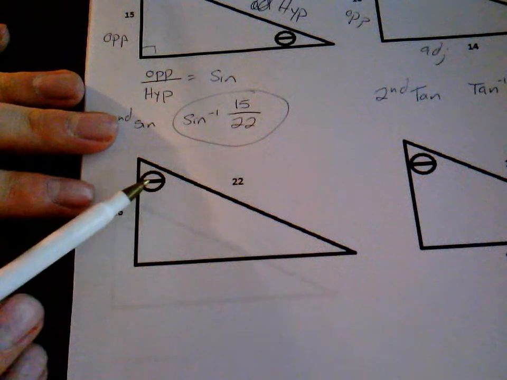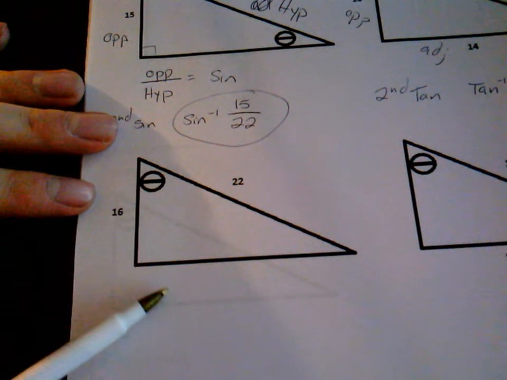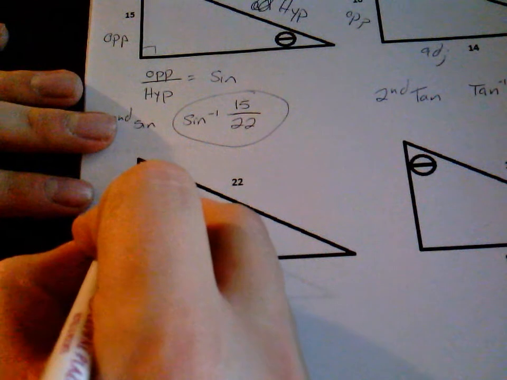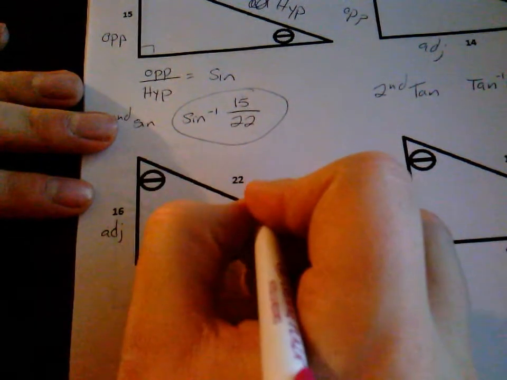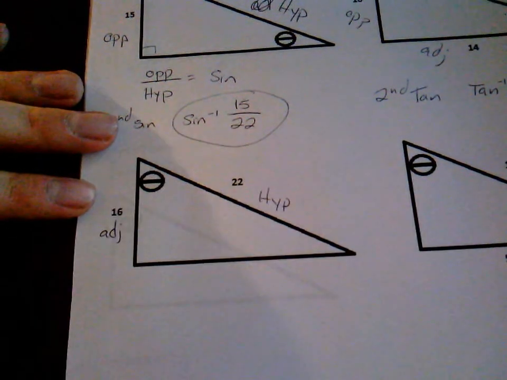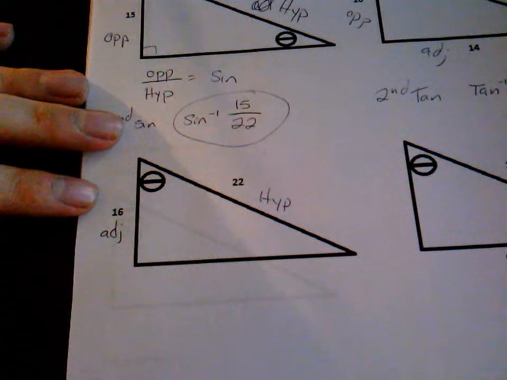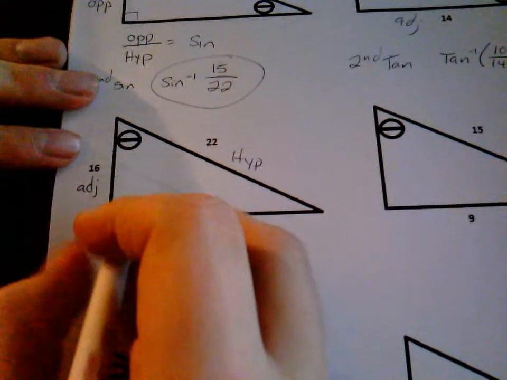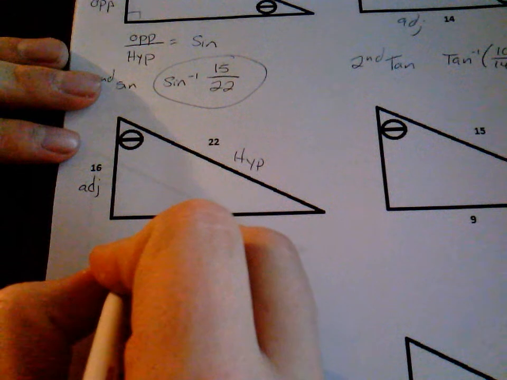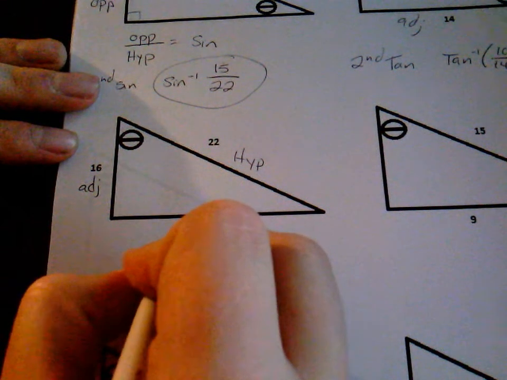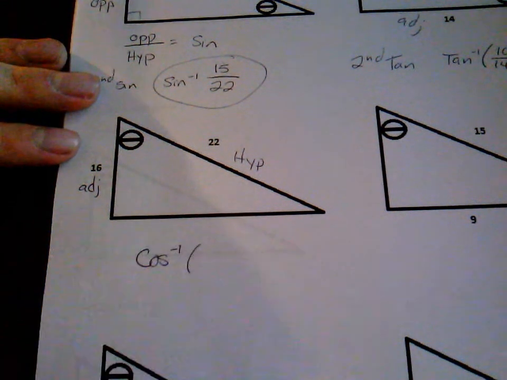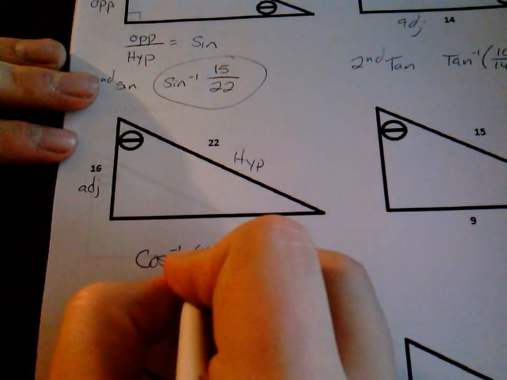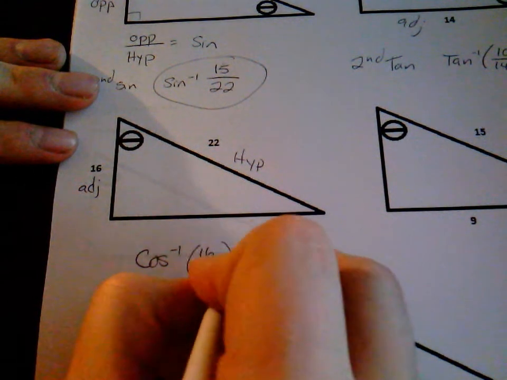Okay, the theta is up here, so this side is opposite. We have nothing there. Well, we know adjacent, and we know hypotenuse. So adjacent and hypotenuse, well, that is cosine. So we're going to do second cosine to get cosine -1 of 16 over 22.